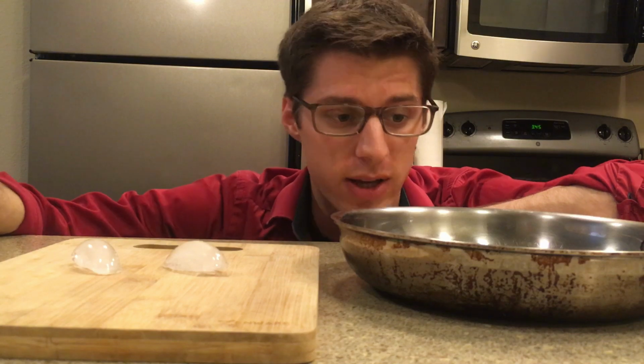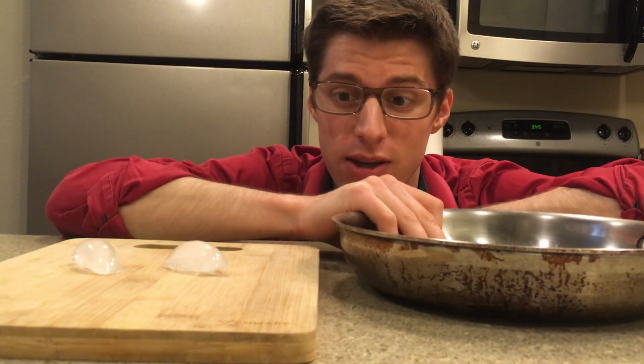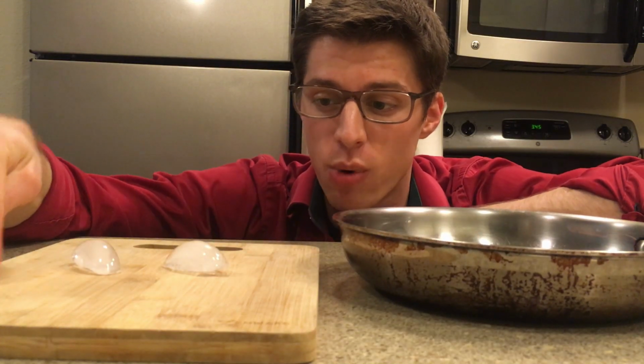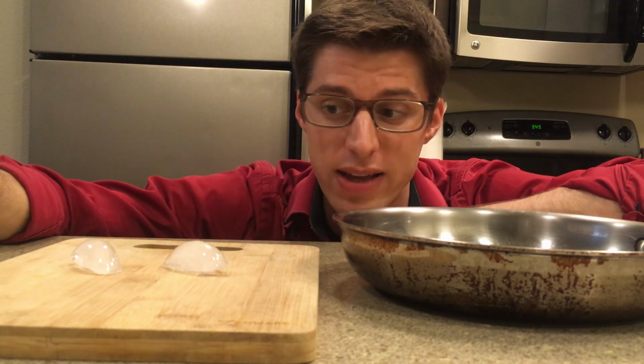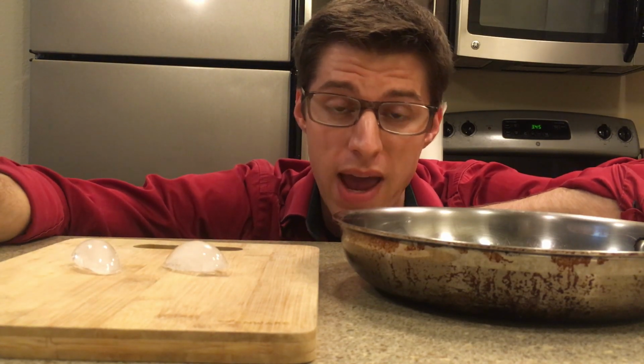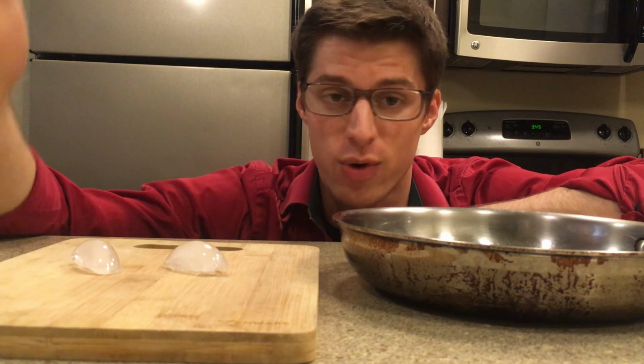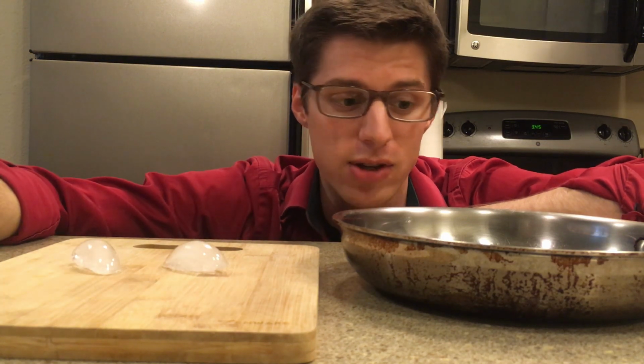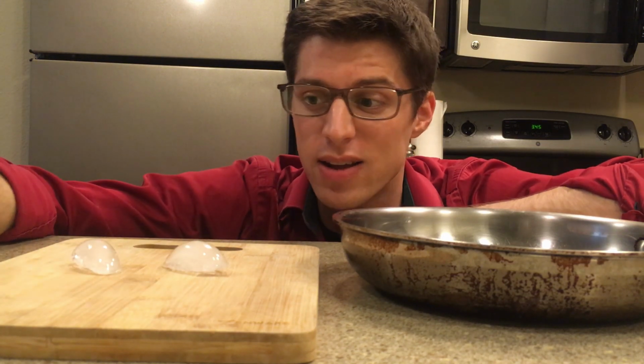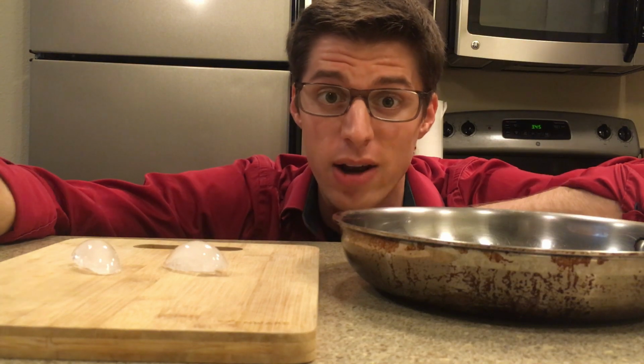So for this little experiment, I have a stainless steel pan, I have a wooden cutting board, and I have 2 pieces of ice. Now, both the cutting board and the pan have been left out like forever, effectively. I haven't used the pan all day, and I haven't done anything with the cutting board. So they are at room temperature.